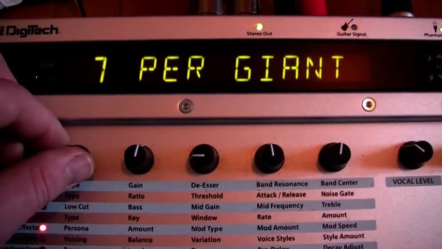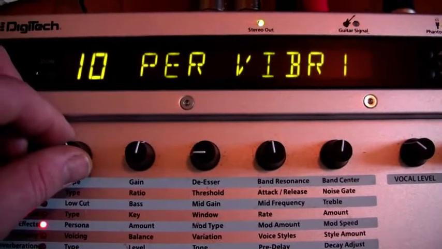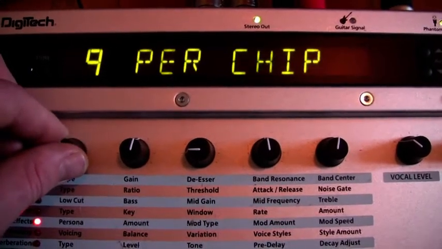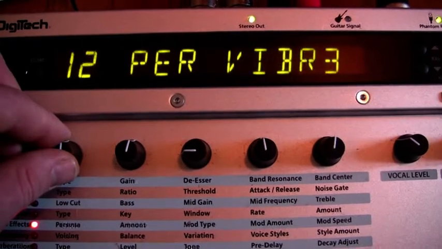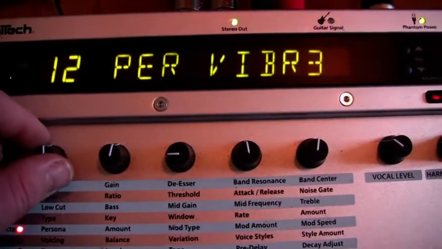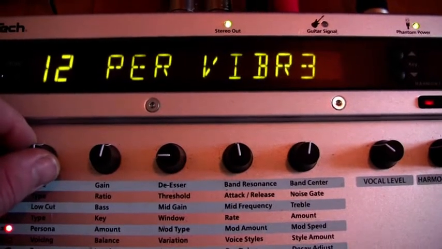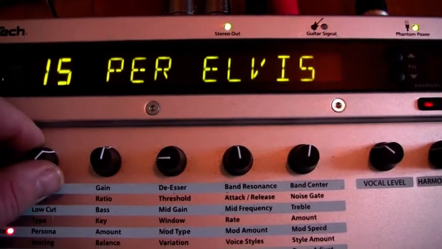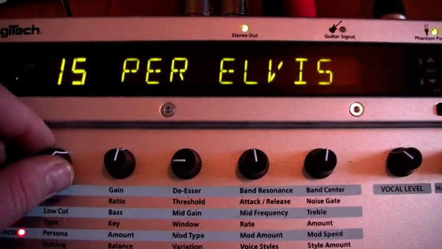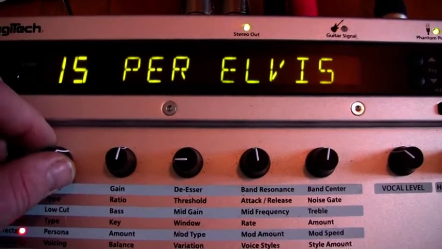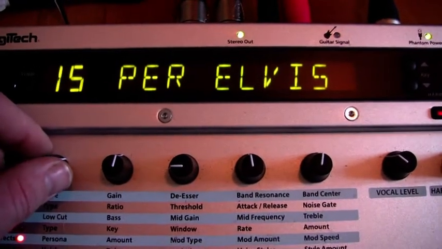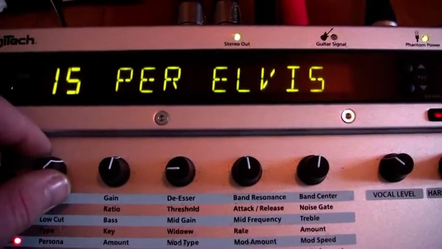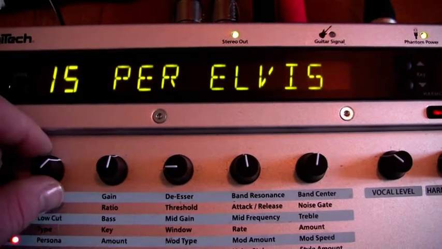Some of these things are a little strange. The Giant, the Elf, the Chip, I find that they're just not things I really want to use. The Vibes, Vibe 1, 2, 3 are good, but you've got to be careful. You'll get some strange effects with these. Rock is decent. Elvis is a nice effect, but it gives too much of a tremolo effect on the end for me for a lot of the songs. It does give a nice deep sound to the voice, but too much tremolo.